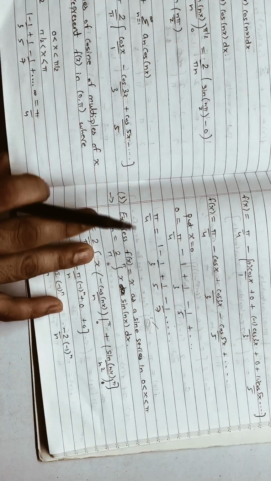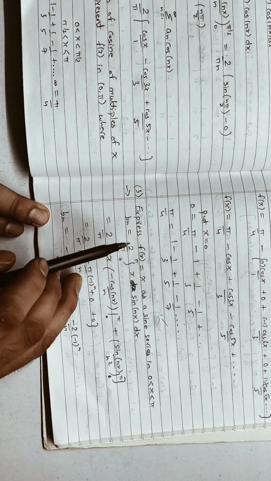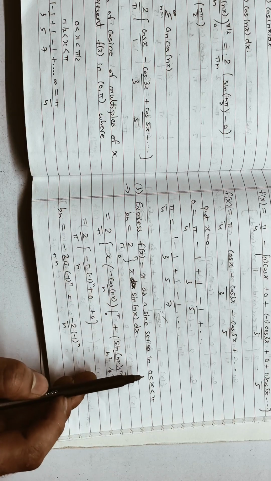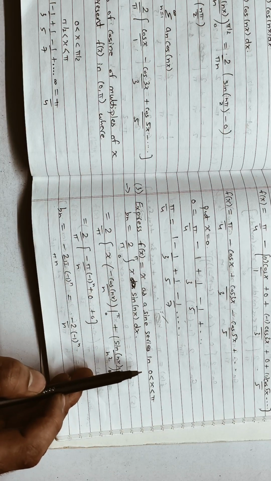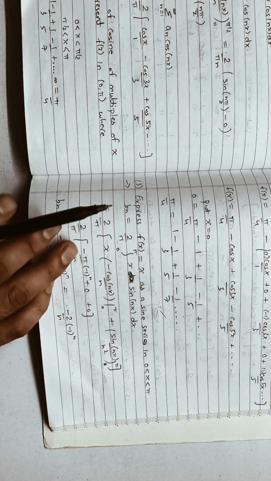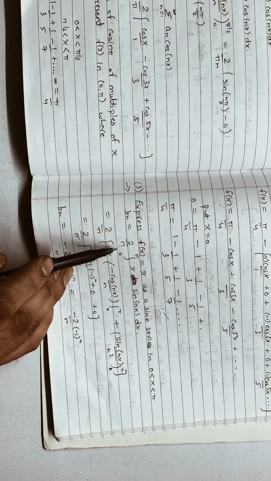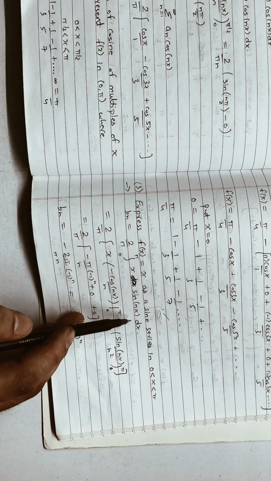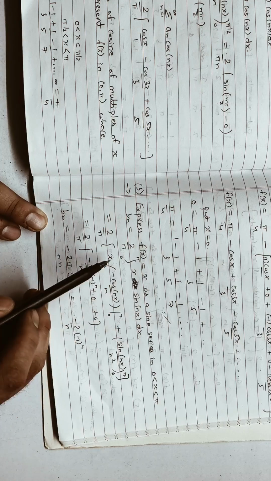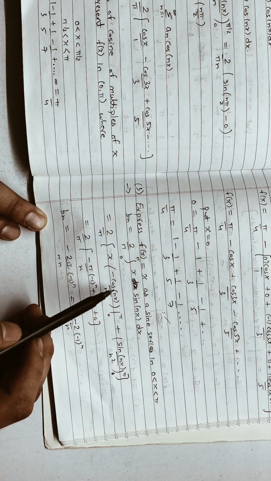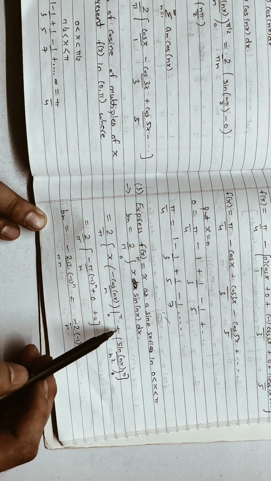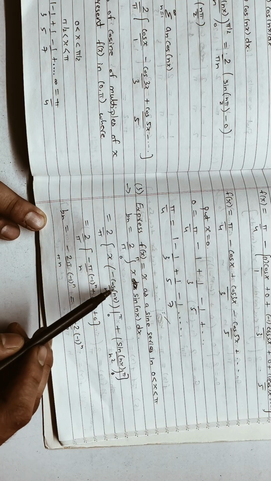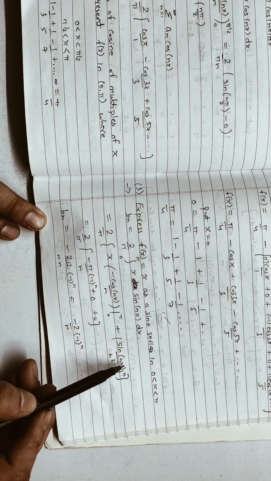Okay, so let's now move to question number 3. So question number 3 says that express function equal to x as a sine series in 0 to pi interval. So here we will calculate the Fourier coefficient Bn. So Bn is equal to 2 upon pi, integral 0 to pi, function is x into sin nx dx. So the integration of x sin nx is x into integration of sin nx, which is minus cos nx upon n, and minus integral of derivative of x into integration of sin nx. So this will give me this thing.